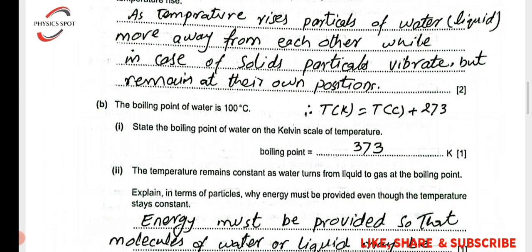Okay, the boiling point of water is 100 degrees Celsius. State the boiling point of water in Kelvin scale. So we know the formula, temperature in Kelvin is equal to temperature in Celsius plus 273. So 100 plus 273, it will be 373 Kelvin, the boiling point of water. The temperature remains constant as water turns from liquid to gas at boiling point. As liquid is converted into vapors or a gaseous form, the temperature remains constant.